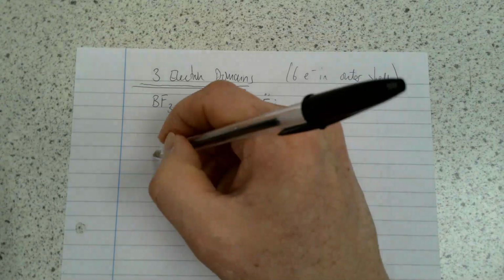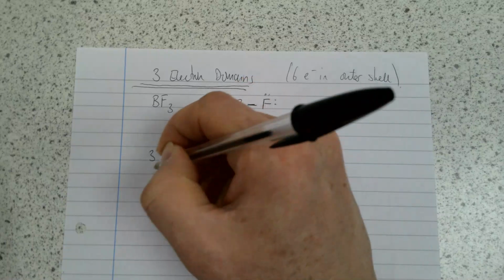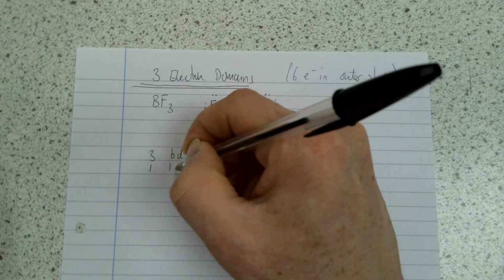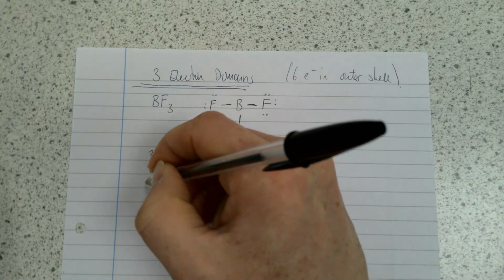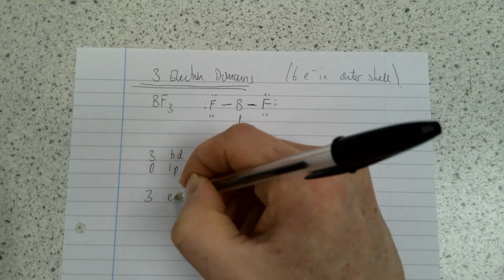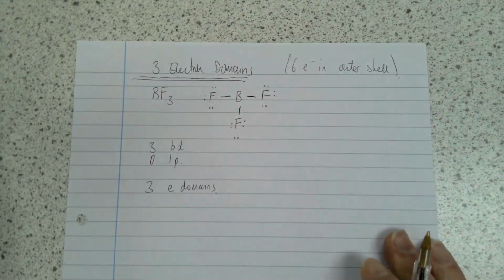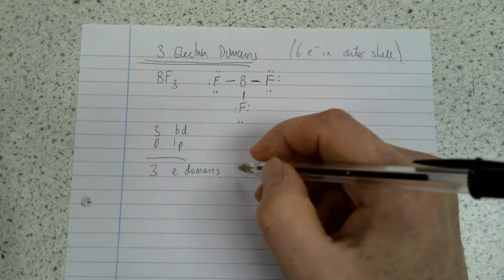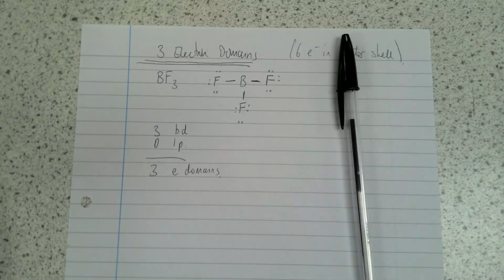And again, we go through the process, so we say that there's 3 bonding domains, no lone pairs, and a total of 3 electron domains. In an exam, please write the words. And this shape, I'm not going to be able to find the right atom here.